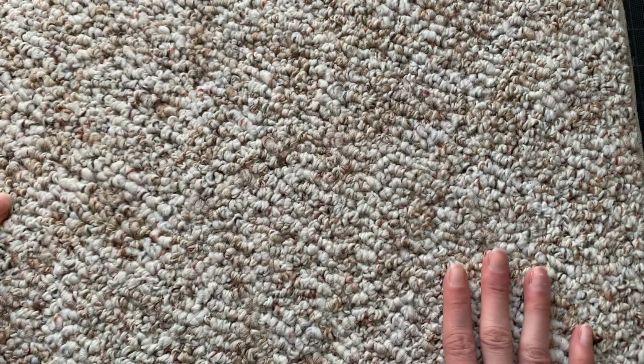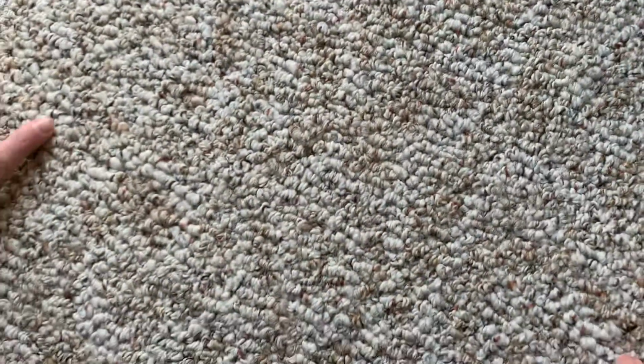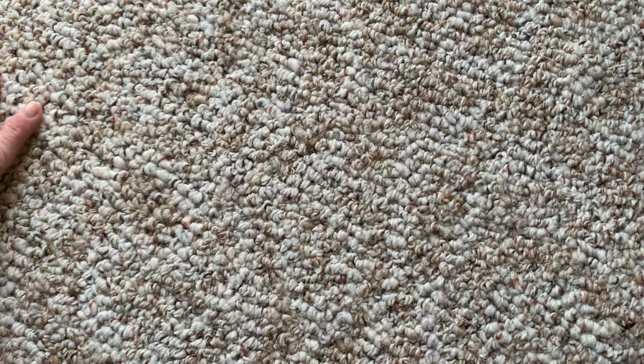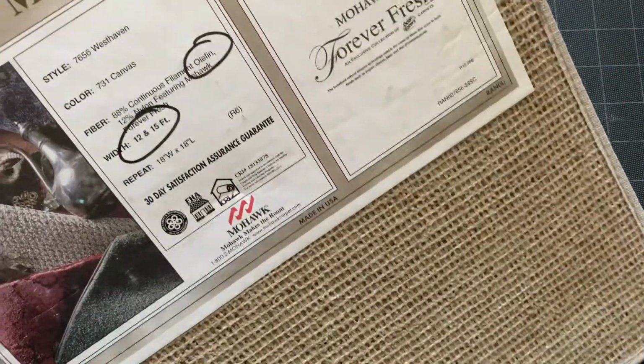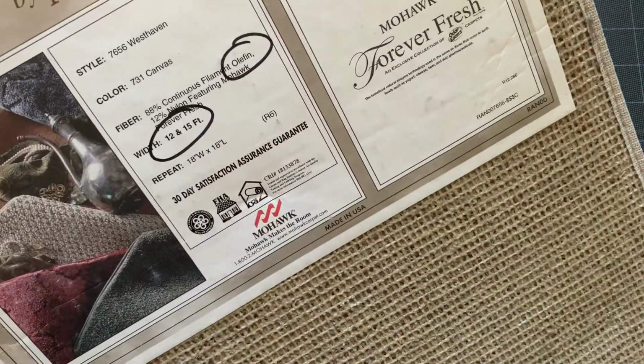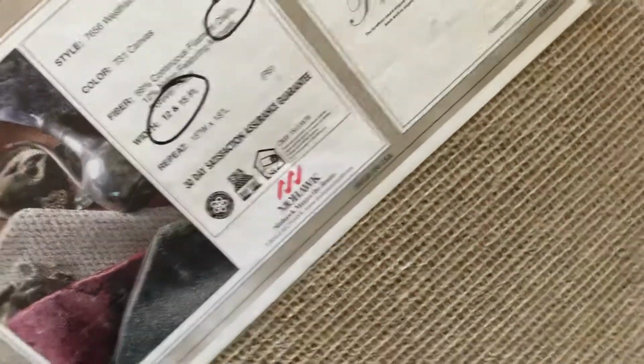And here we have a loop carpet. This is a Berber. So these are all just loops. None of the yarns are cut on this. This one has a wide variety of colors in it. Once again, can help with some staining here. This one comes in 2 different widths. And this one actually has a combination of different fibers. We've got some olefin, nylon in there as well.